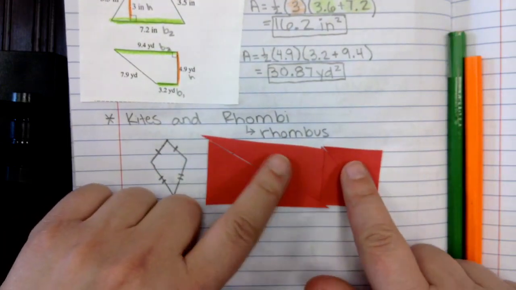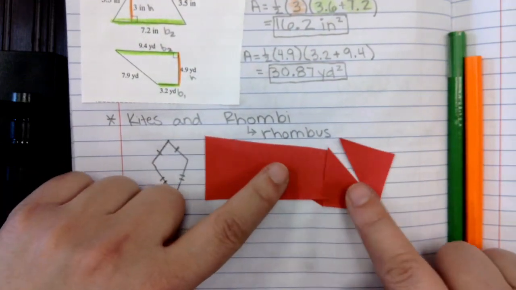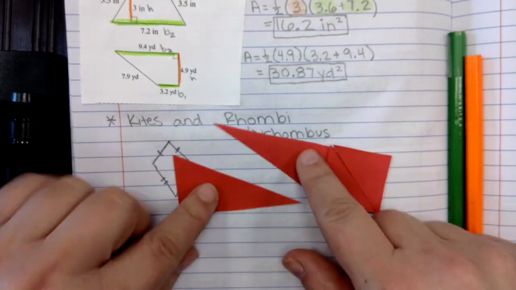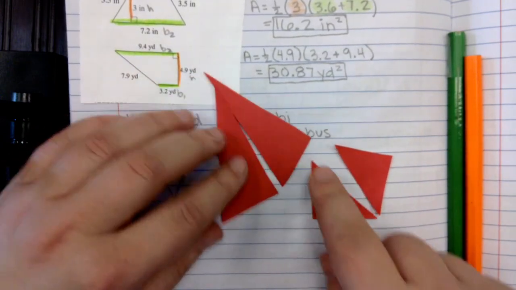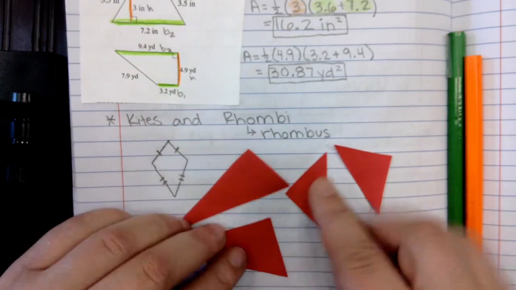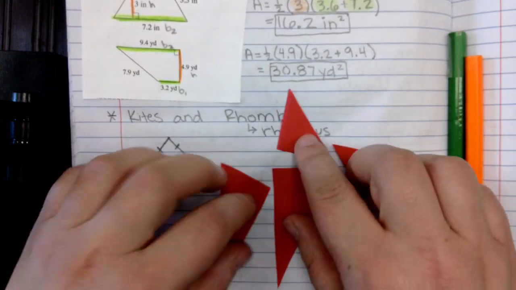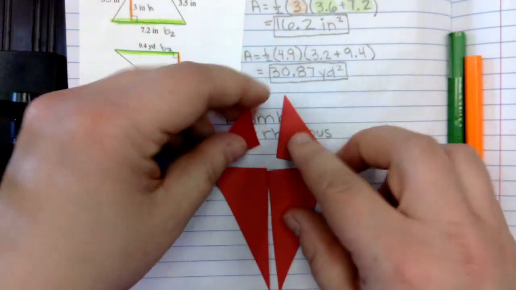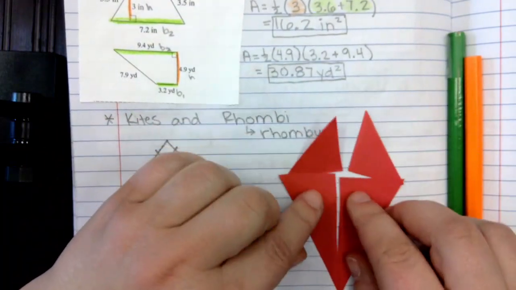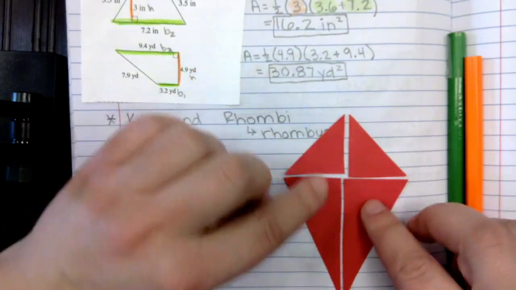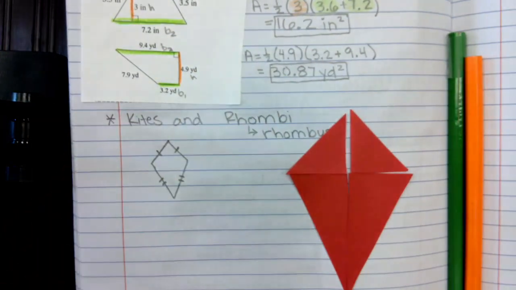Okay, and these triangles go down the middle of the kite. So these lines going down the middle of the kites are called diagonals. For these diagonals, I'm going to use purple and brown. So I'm going to use purple for one and brown for the other.